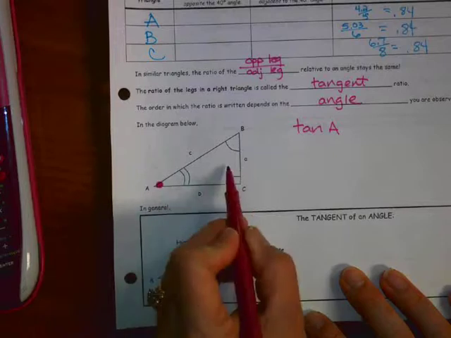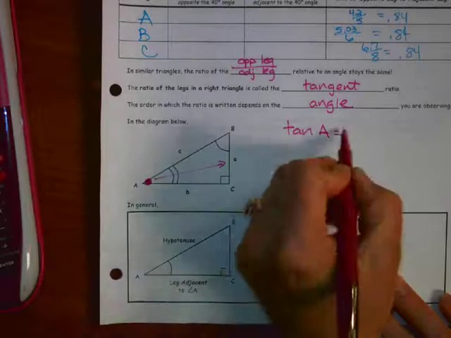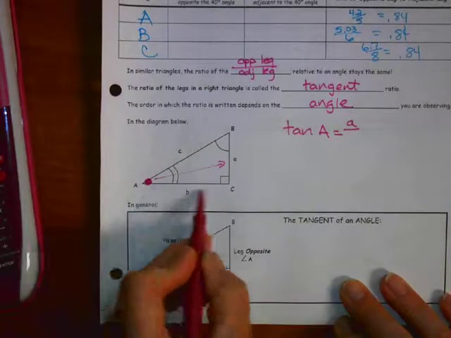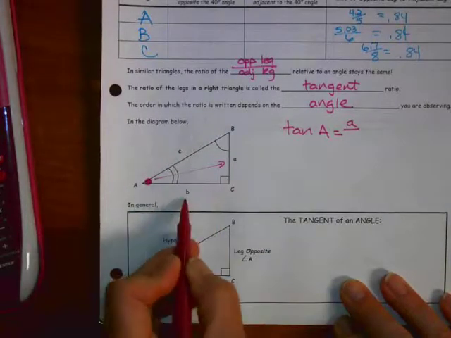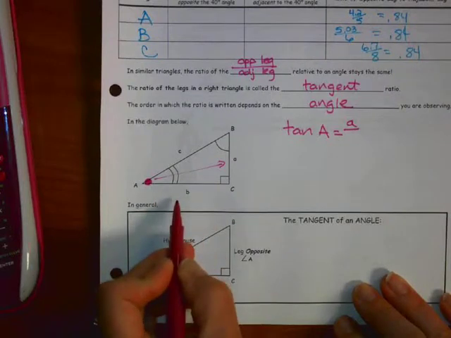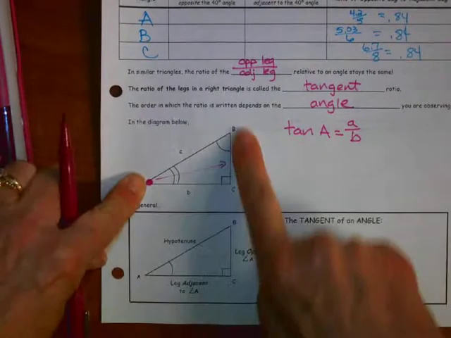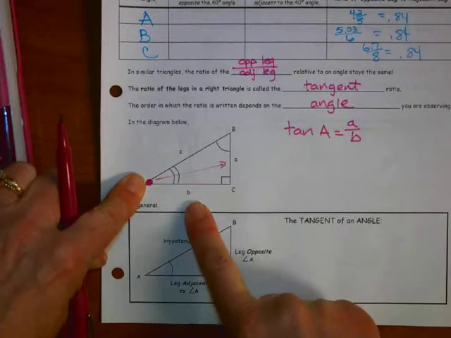Which one's the opposite leg? A, right? Tangent of A would be A over the adjacent leg, which would be what? Come on. What's the adjacent leg here? B. So the tangent of A would be this leg length over this leg length, A over B.